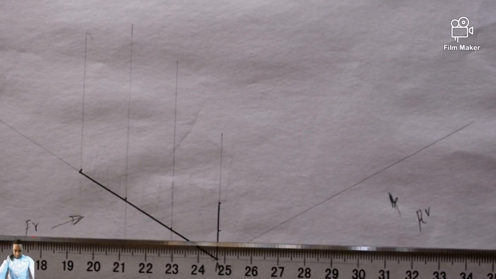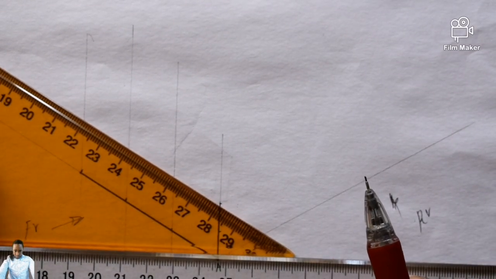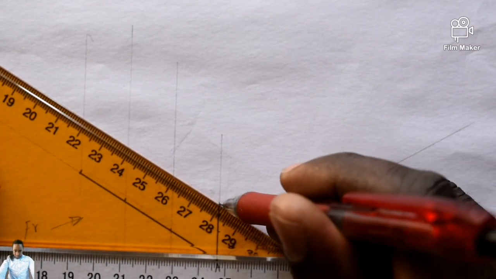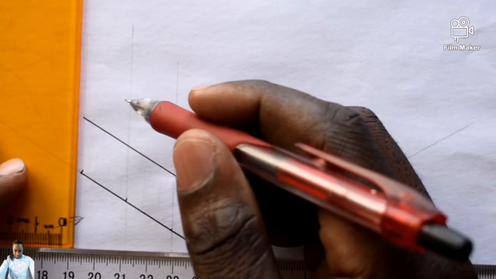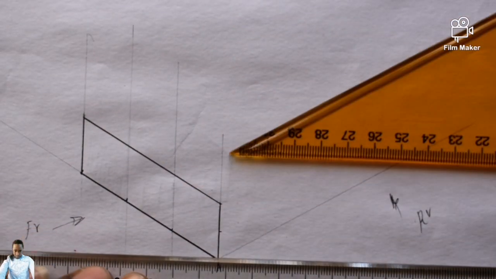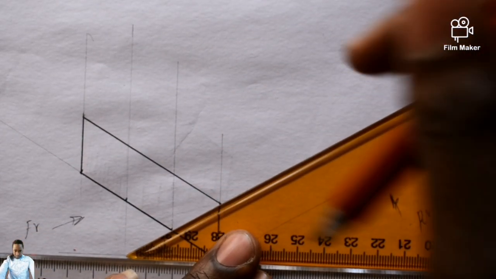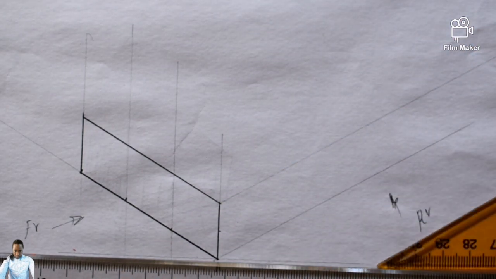So I can have this one solid from here till here, and close it back here, dark. And I'll take this one faint. There you go.